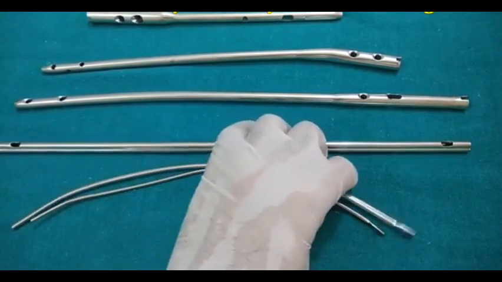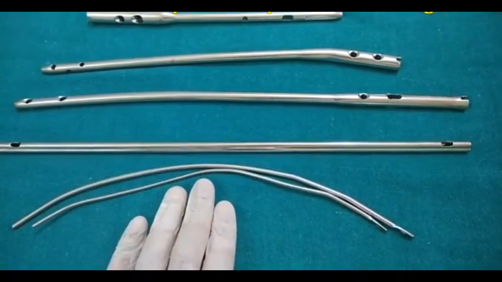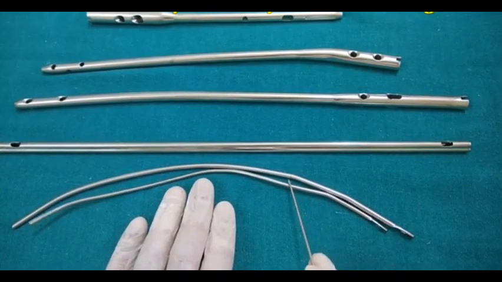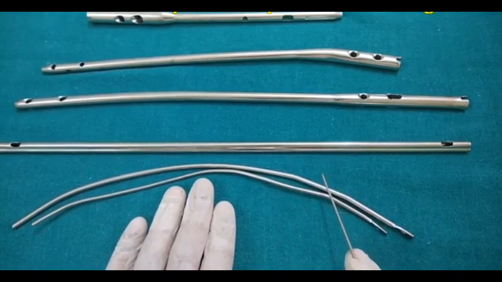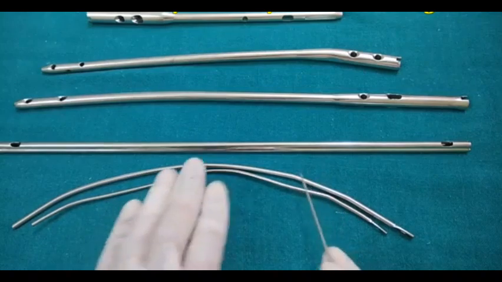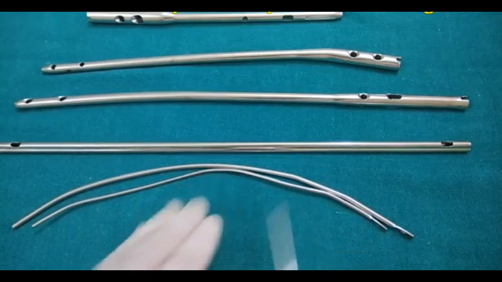The Ender's nail was initially used for the pediatric fractures, the diaphyseal fractures of the femur or the tibia in the pediatric age group, but nowadays it has been replaced by a TENS system, that is the titanium elastic nailing system. But still nowadays it is being used. This is Ender's nail, just remember this.